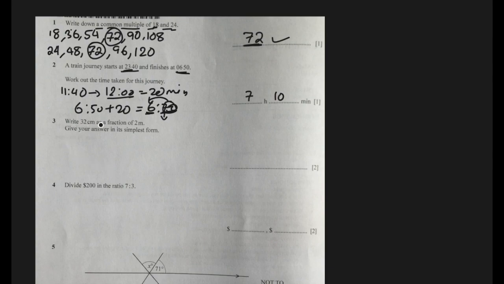Write down 32 centimeters as a fraction of 2 meters. 32 as a fraction of 2 meters. This is centimeter. We need a centimeter at the denominator. That means convert 2 meters into centimeters. 1 meter has 100 centimeters. So 2 meters will have 200 centimeters. And now we can divide.